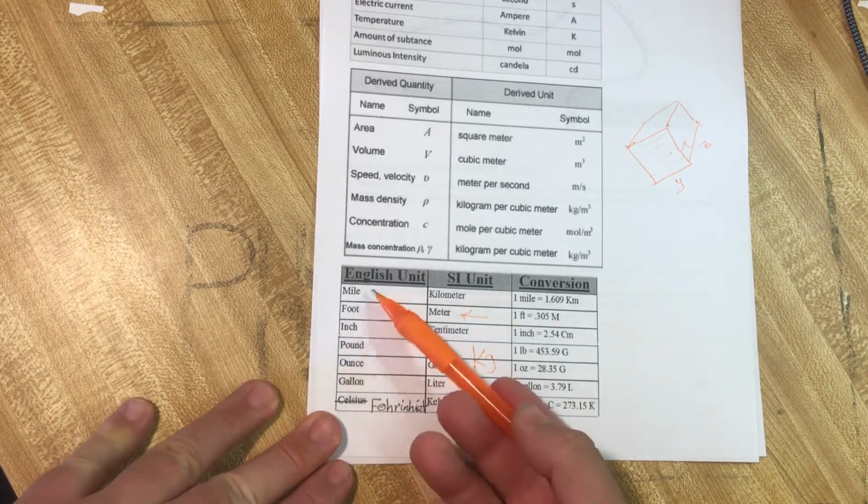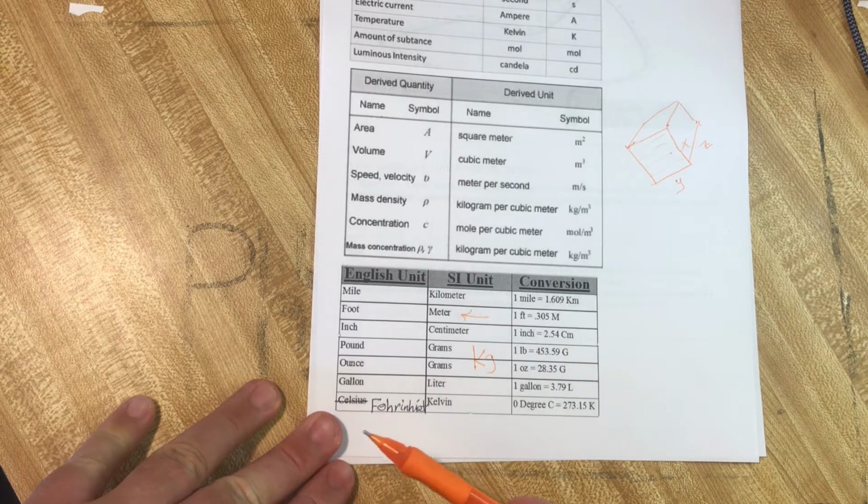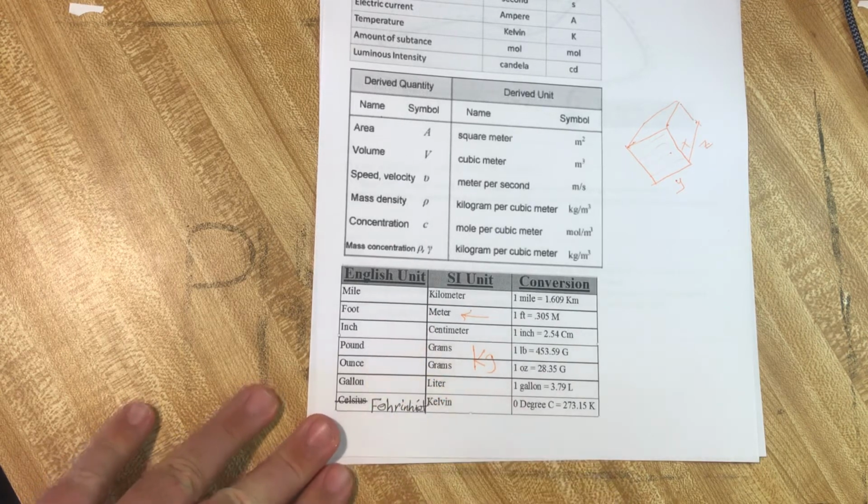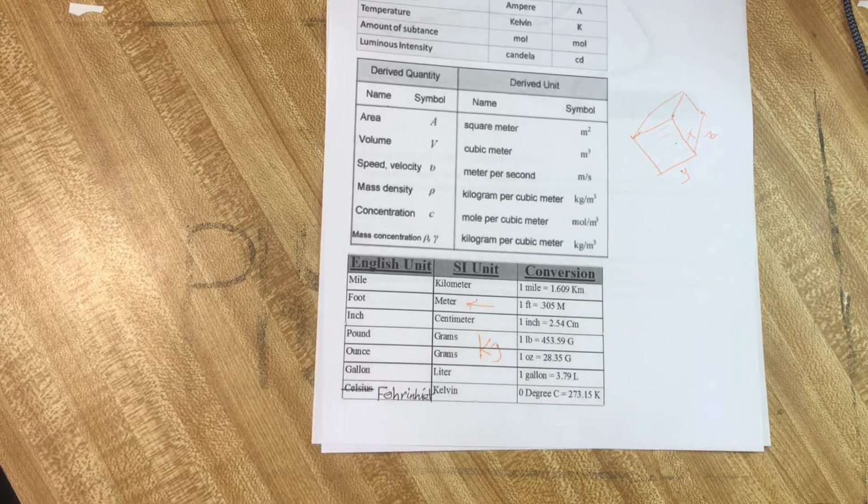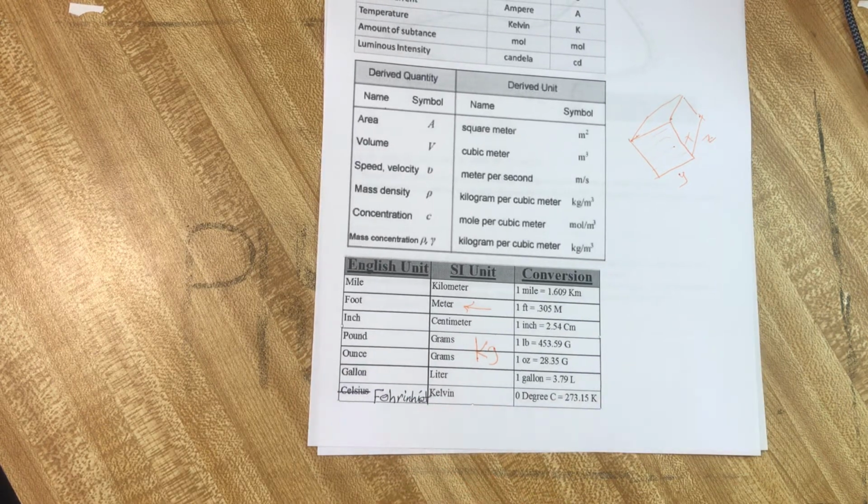But in the English unit system, we use pound or ounce. For example, we measure the temperature using Fahrenheit in the USA, but in the scientific system of units, we measure it using the Kelvin degree. Sometimes we use centigrade or Celsius.